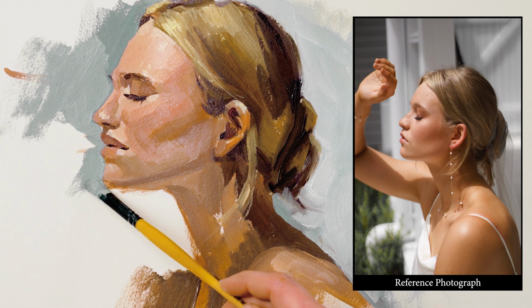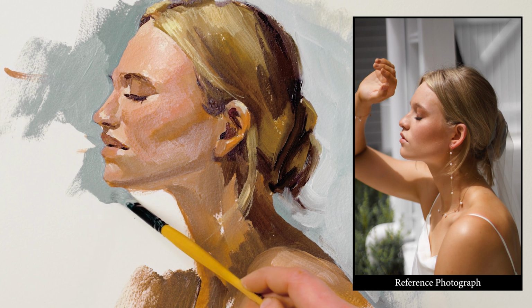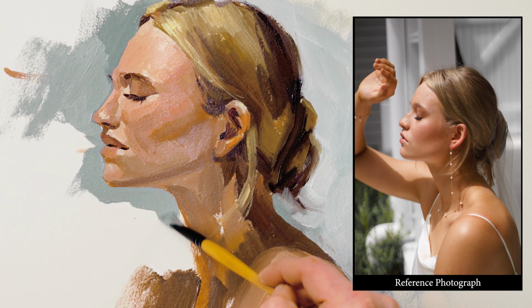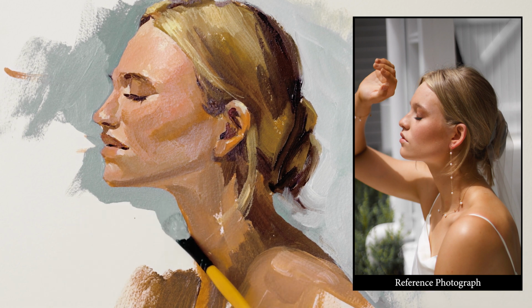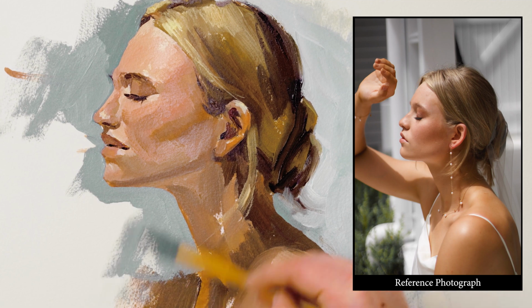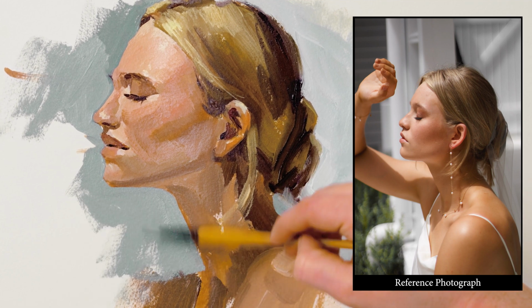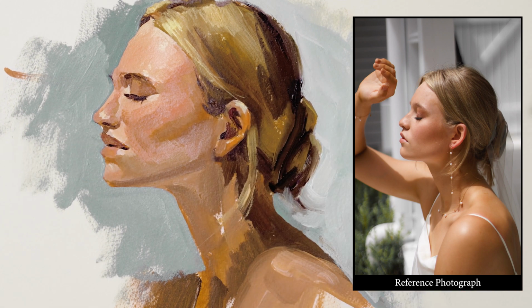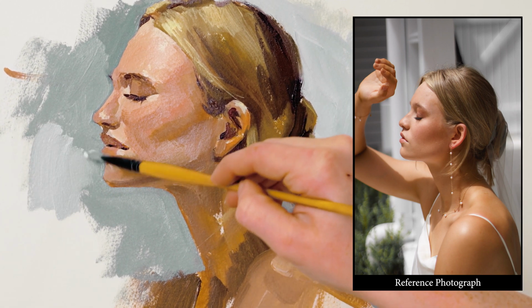Now, this may require you to go back over the painting and clean up the edges, go back and forth with this skin color here. But that's okay because you can build the shape of the face that you need. You can build that when you go back and forth.